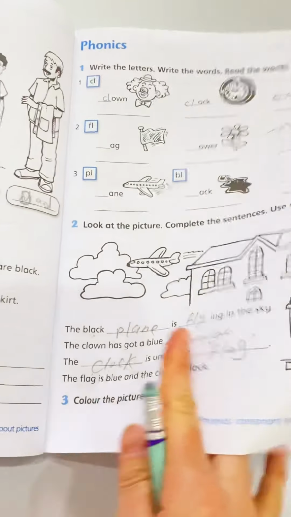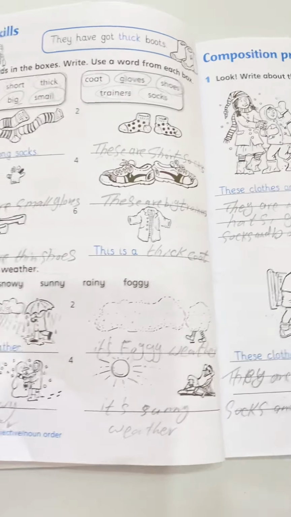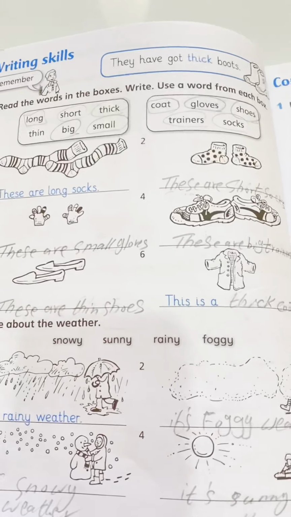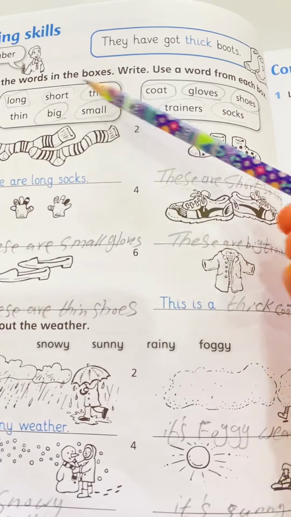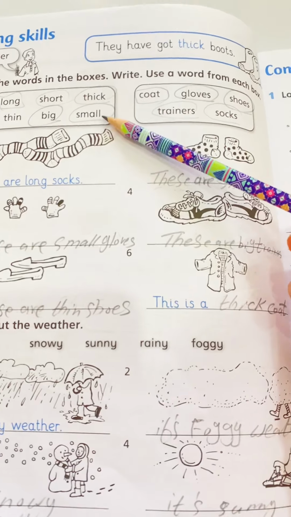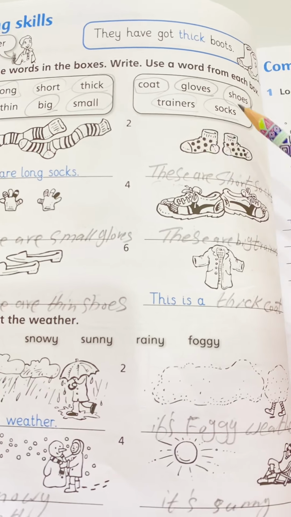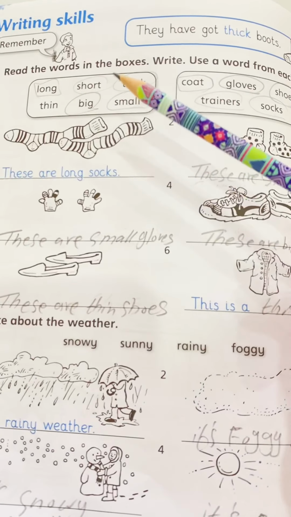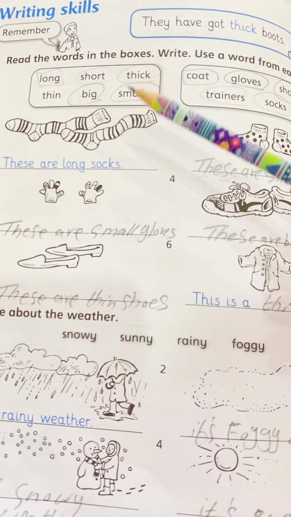Okay, also here we have writing skills. This one is talking about how you're going to write about the pictures. We have those words which are long, short, thick, thin, big and small, and we have coat, gloves, shoes, trainers and socks. First one, we can see a picture of long socks, so we say these are long socks.